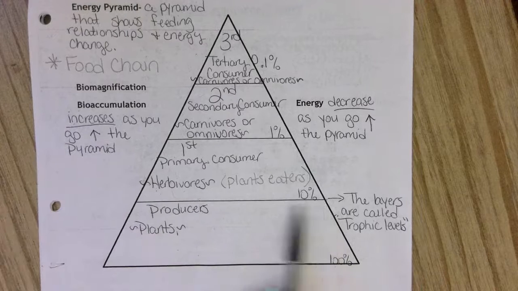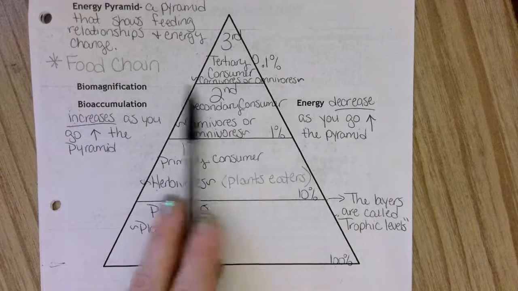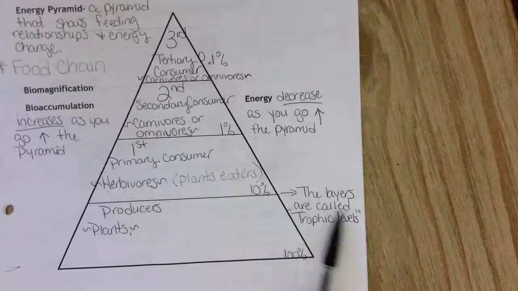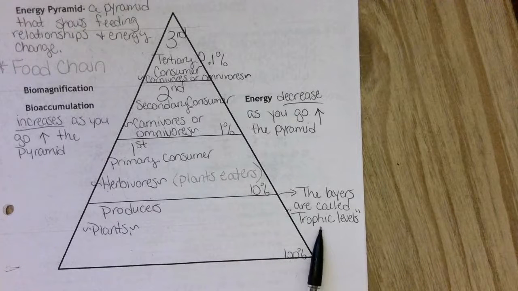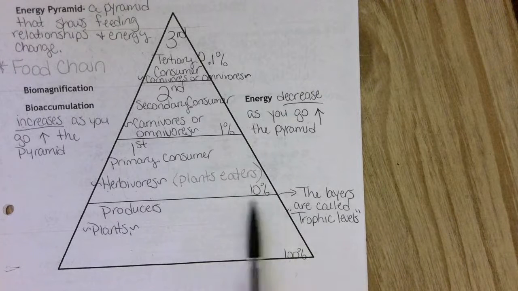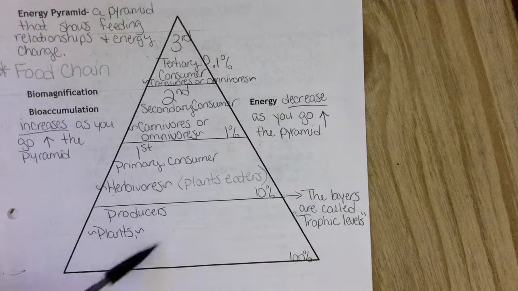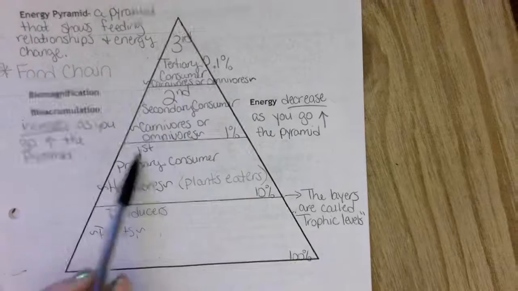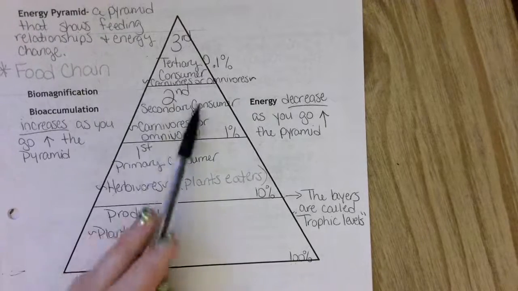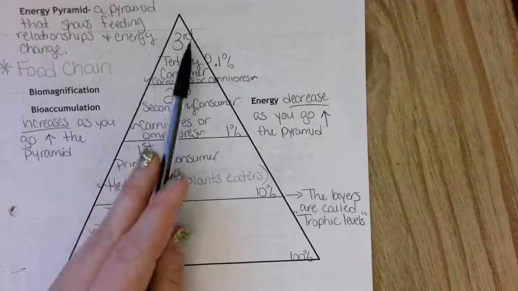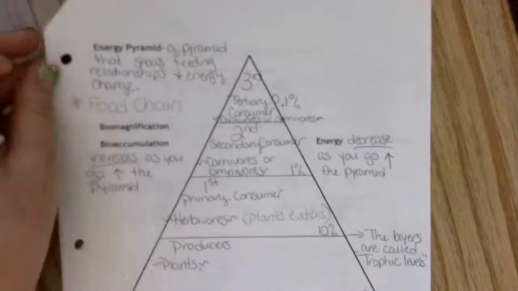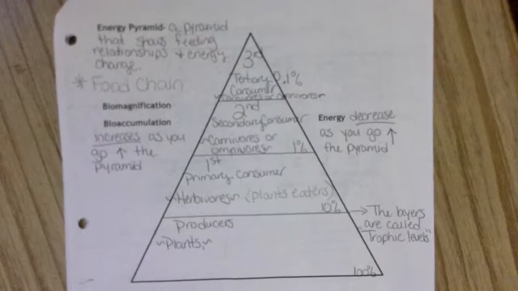Now these layers, okay, they have a name, and the name is called trophic levels. They are not just called lines or layers, they are actually called trophic levels. Okay, so this is a trophic level, this is a trophic level, and a trophic level. Okay, and I think that's it for page 3.